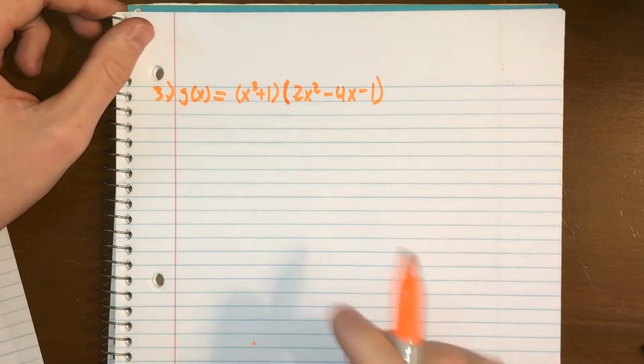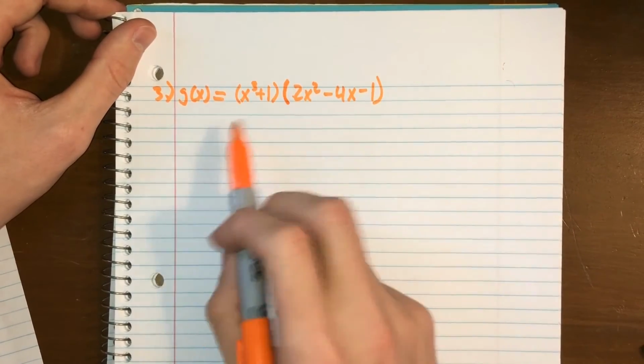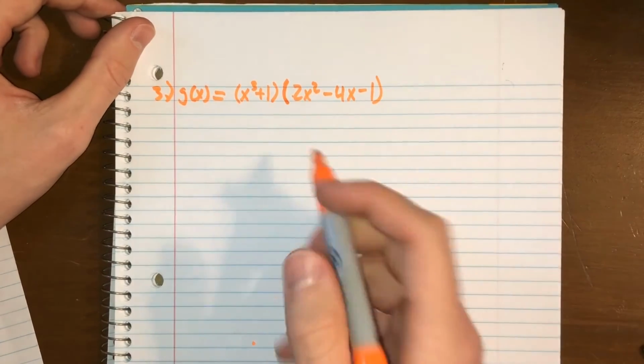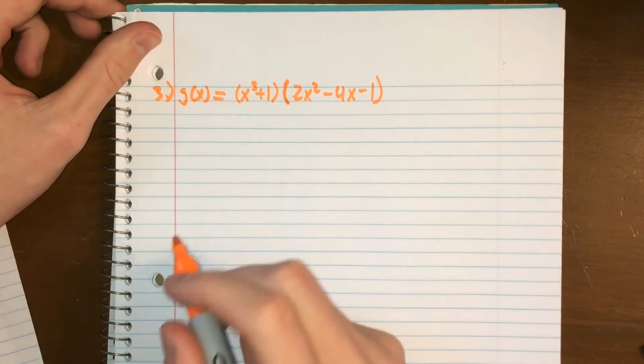See, now technically you can FOIL this out and make it one long equation, you could just derive it simply. It's much easier to use the product rule here.